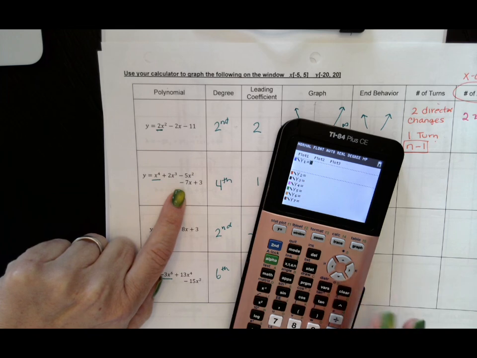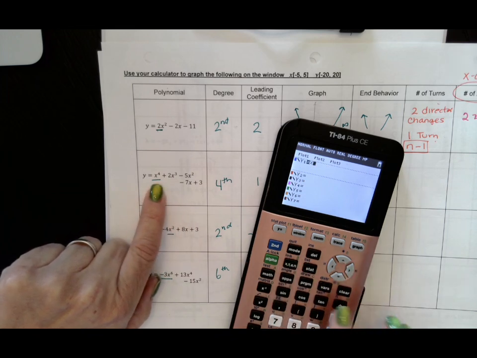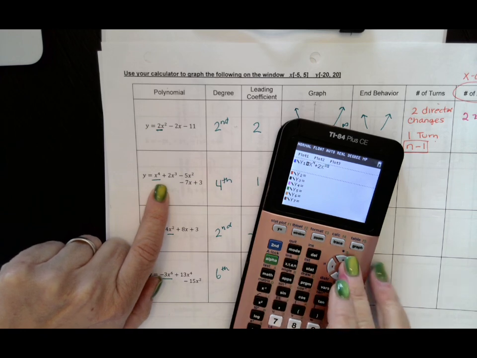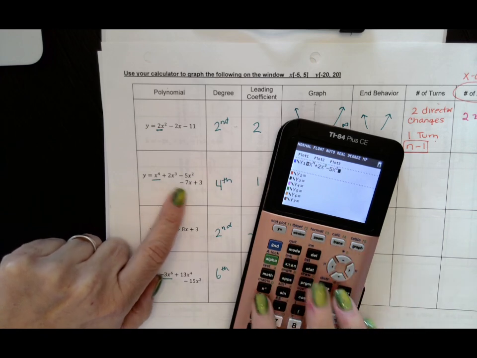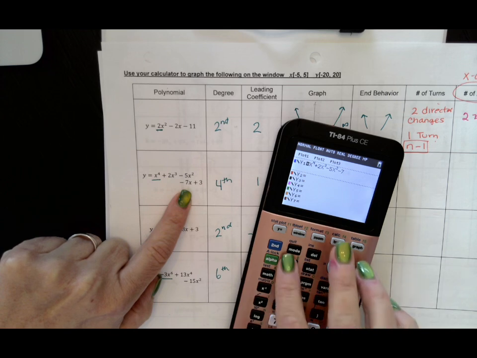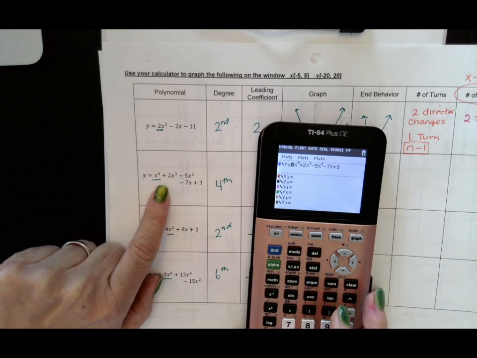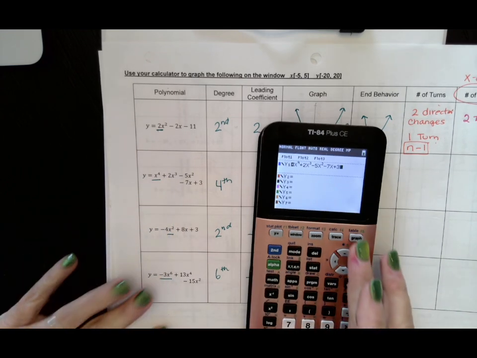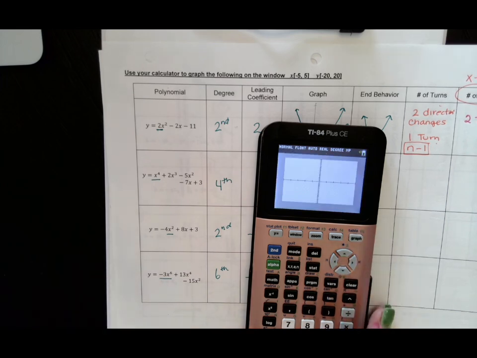Oh no, that's why you should always look. Okay, so let me check. All right, so we're good. So now I'm going to graph it. I'm not changing my window. I'm just going to graph it.